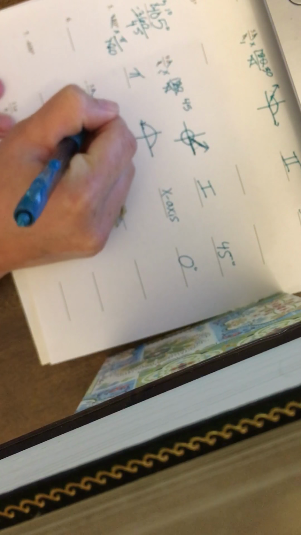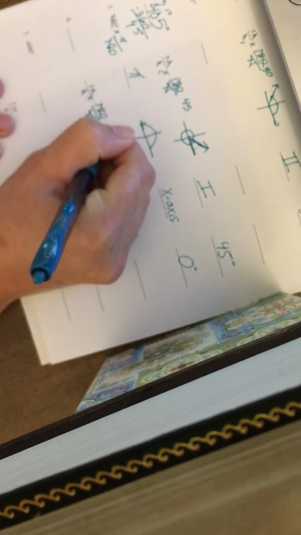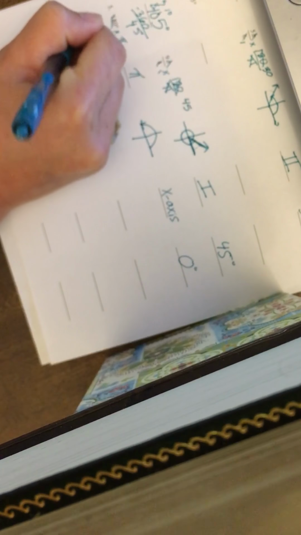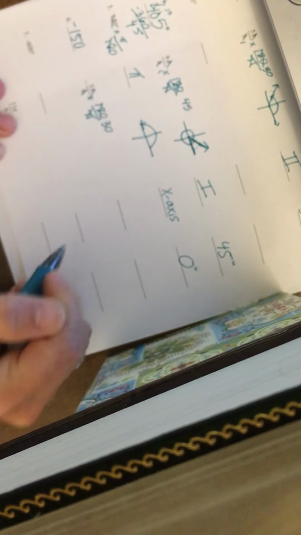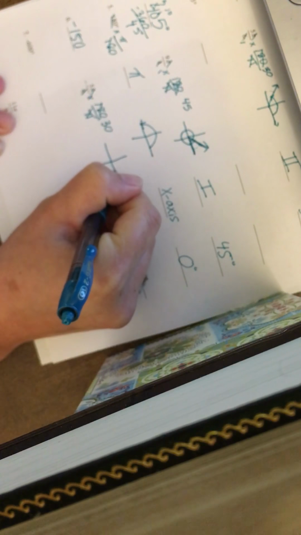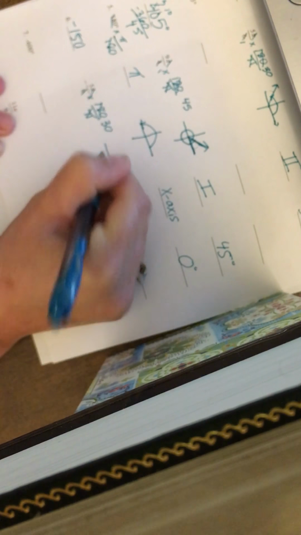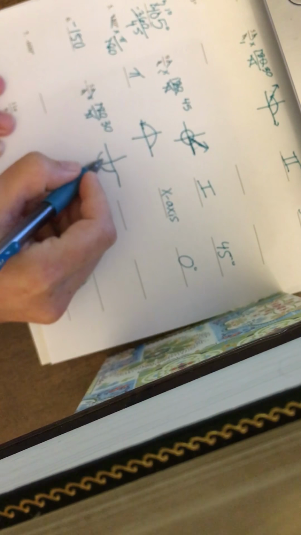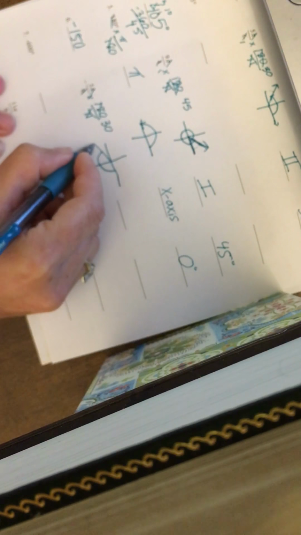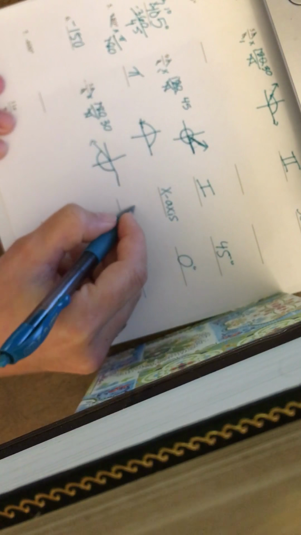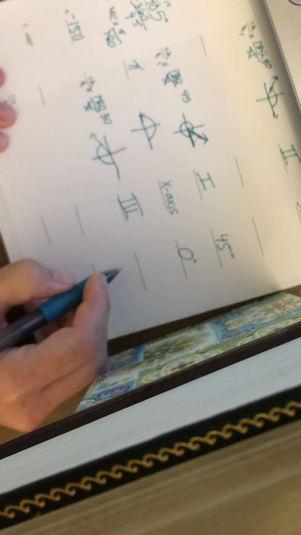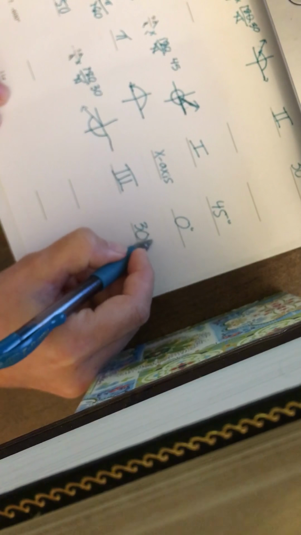The pi's cancel out. Divide by 6 and we get 30, so that's a negative 150 degree rotation. So when we're drawing that here, negative 150 degrees would be this way, 90, and not all the way to 180, 30 degrees short. We are in the third quadrant, and that is a 30 degree reference angle.